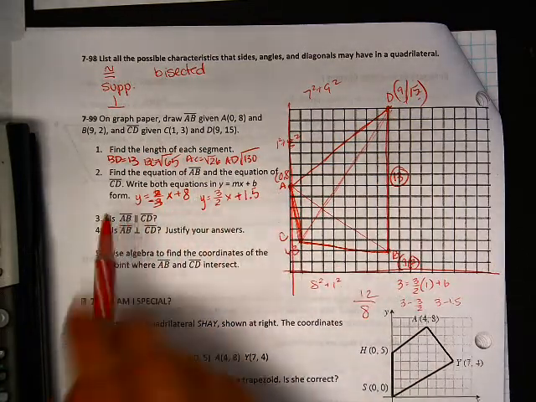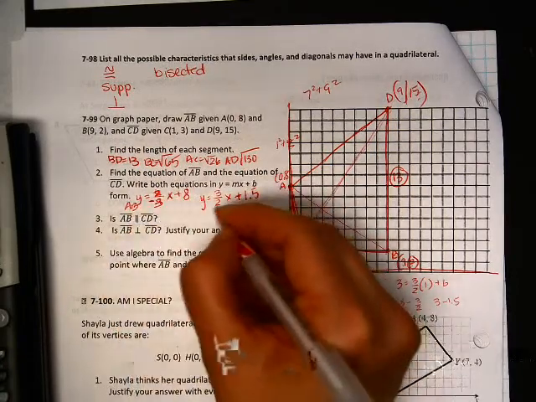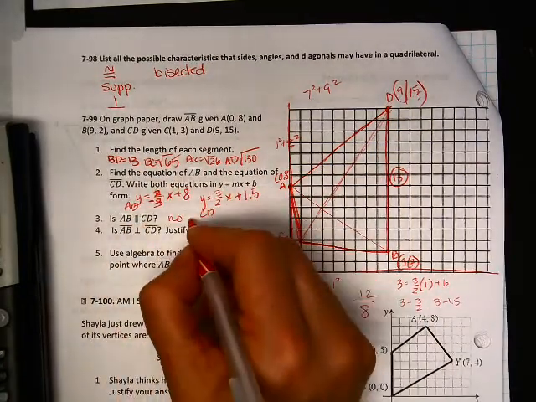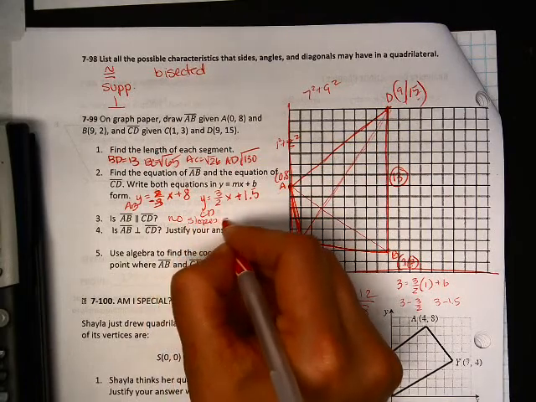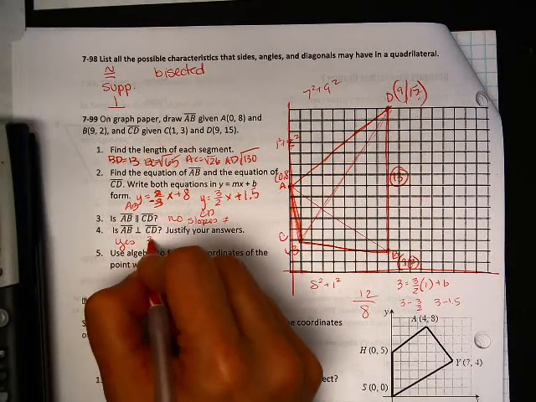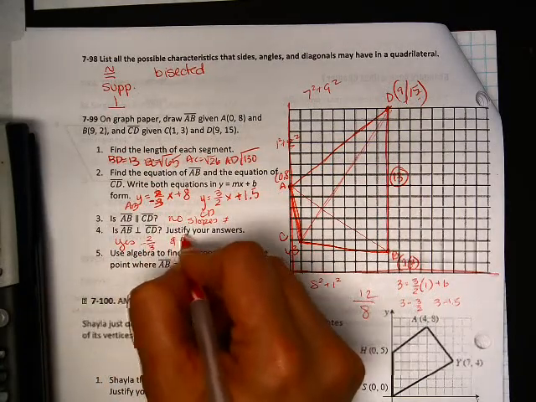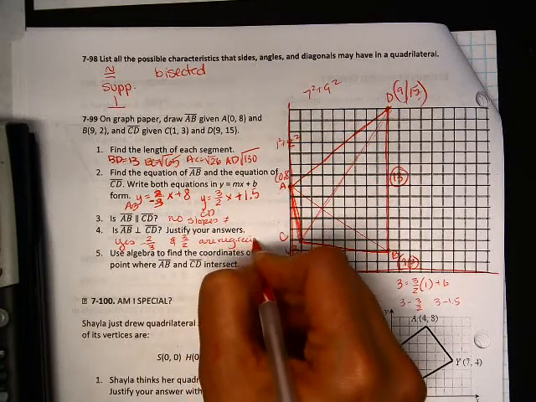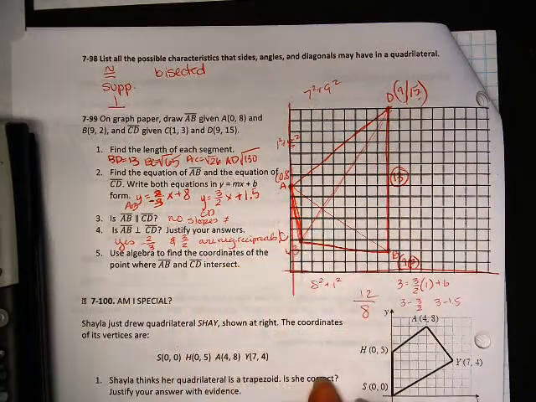So is AB, and this is CD, is AB and CD parallel? No. Slopes are not equal. And are these perpendicular? Yes, because negative 2/3 and 3 halves are negative reciprocals. Okay?